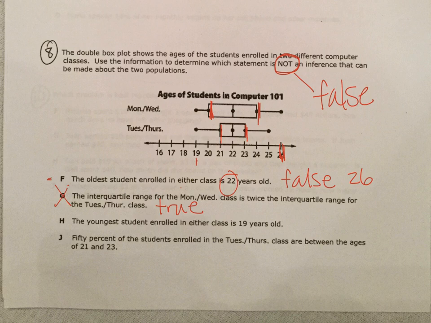H. The youngest student enrolled in either class is 19 years old. Yes, that is also a true statement. Okay, 50% of the students enrolled in the Tuesday-Thursday class are between the ages of 21 and 23. The interquartile range here represents the 50%, and that is between 21 and 23. So that is also a true statement. So the only real answer here is F.